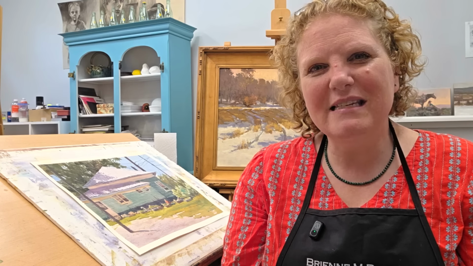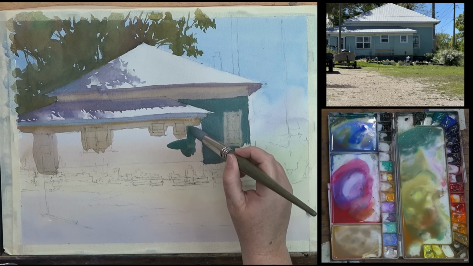One of the biggest mistakes that beginning artists can make is that they treat every edge with the same importance. So every leaf is outlined, all the roof lines are sharp, and the edges of the shadows are crisp. But this is not how we actually see the world.